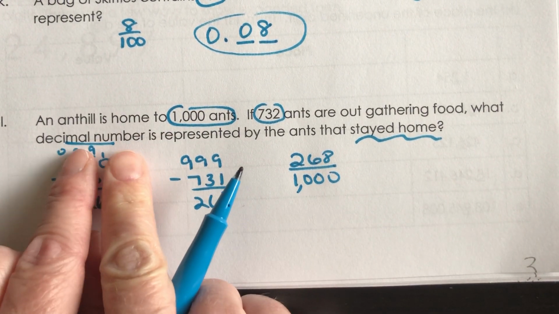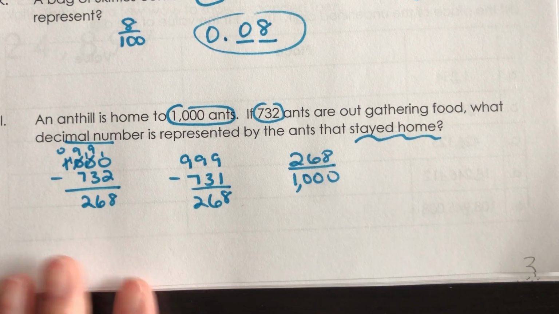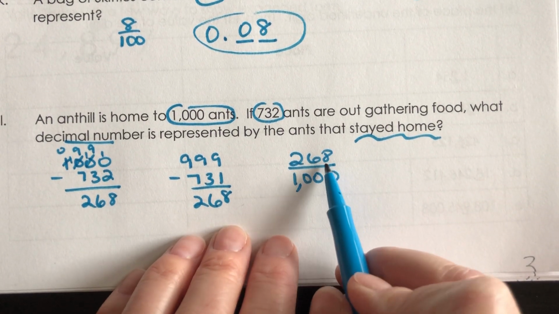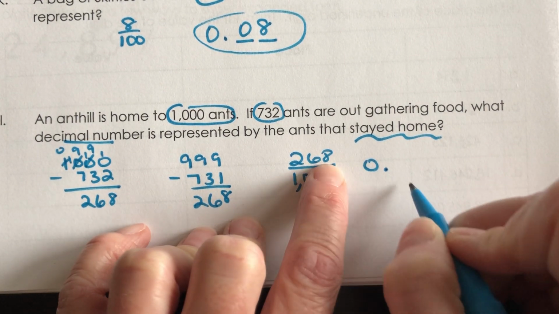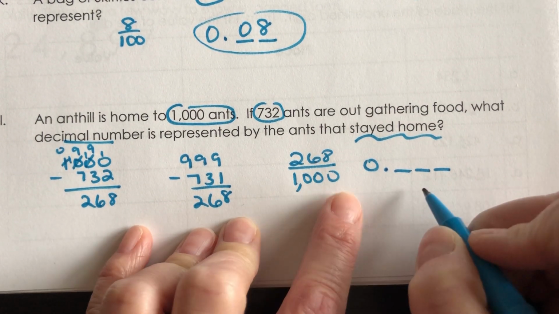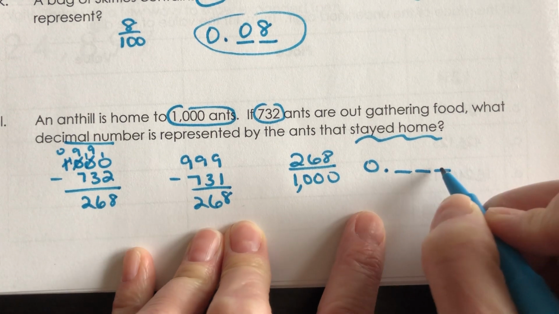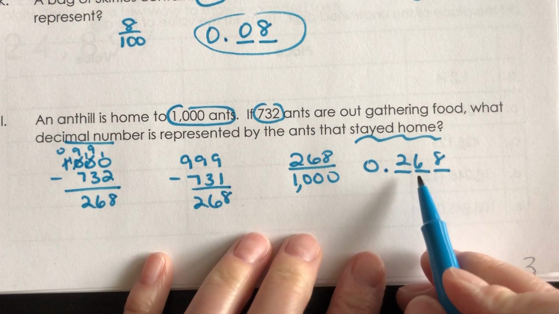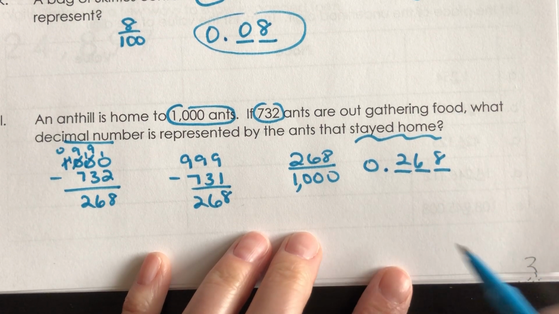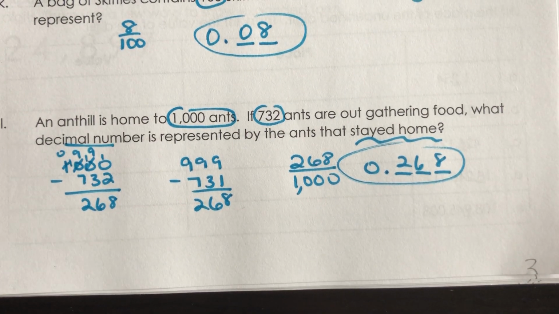Now it asks, what decimal is represented by this? So I have 268 thousandths. That means that I need that 8, that last digit, to be in the thousandths place, which is the third one over, and it actually works out nicely because it already is. So 268 thousandths of the ants stayed home.